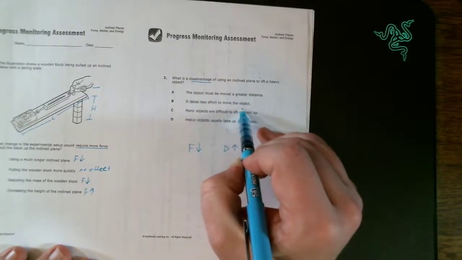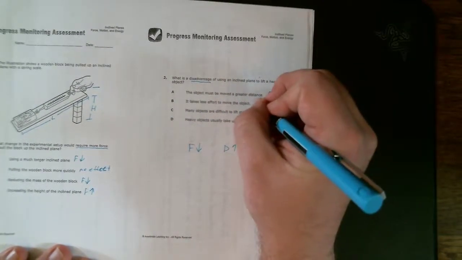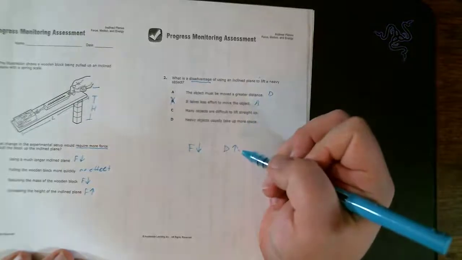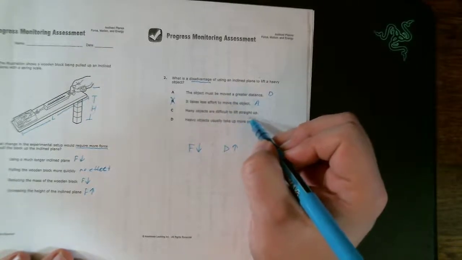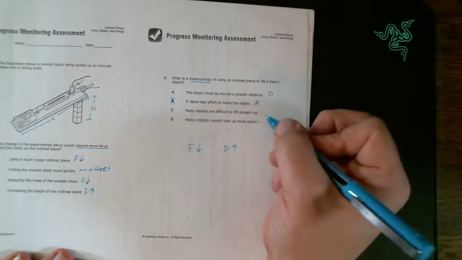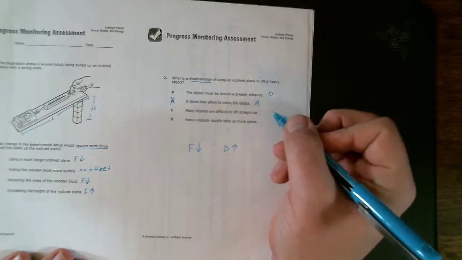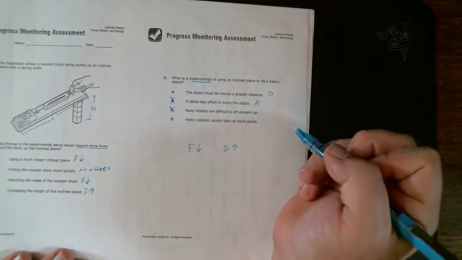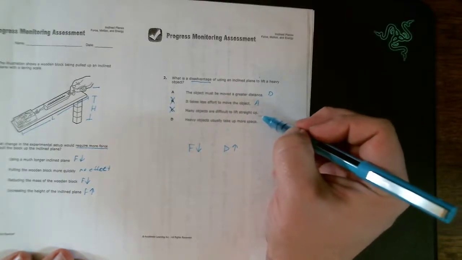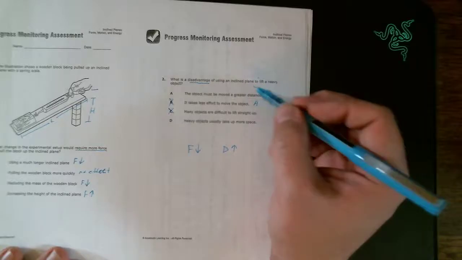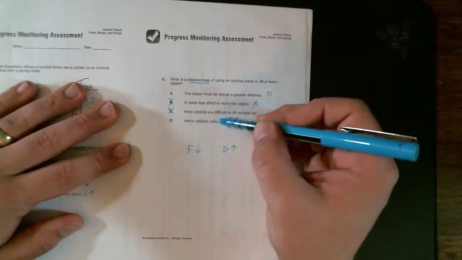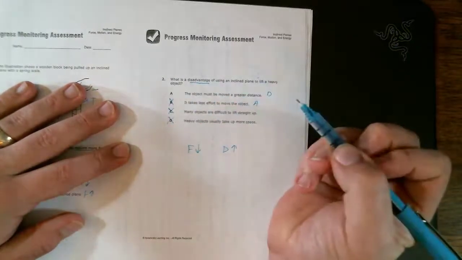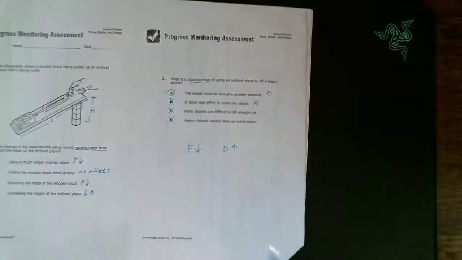Takes less effort to move an object. Well, that would be an advantage, to make less effort to move it. Many objects are difficult to lift straight up. That's true, but that would be a reason to use a ramp, to make it less difficult. So that can't be right, because that's just a random statement. It's true, but it doesn't have anything to do with this question. And then it says, heavy objects usually take up more space. Well, this problem isn't asking about space, so that can't be right either. So A is our answer there.